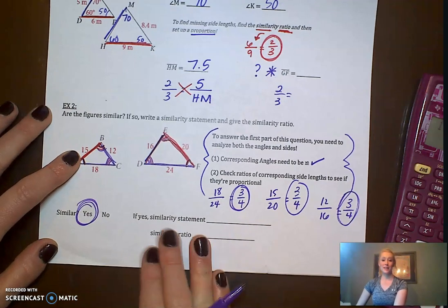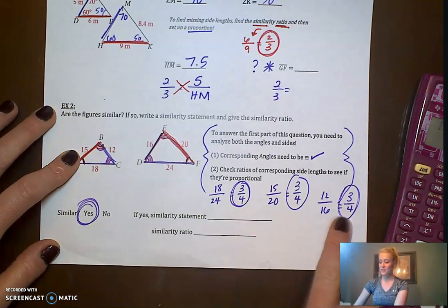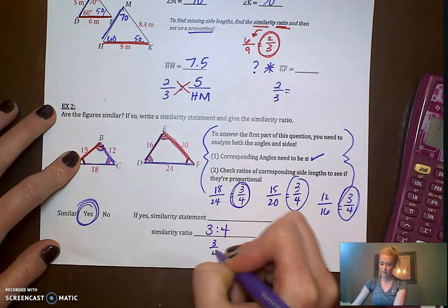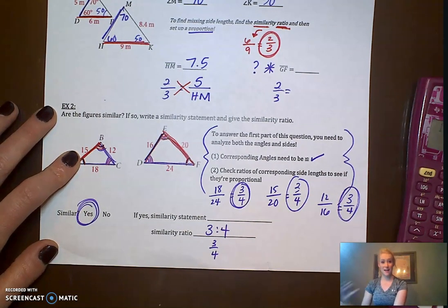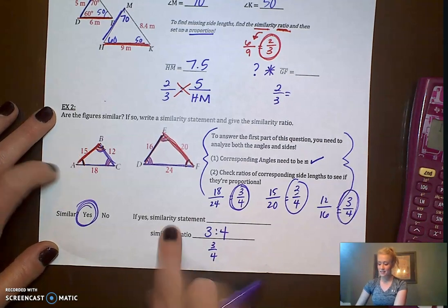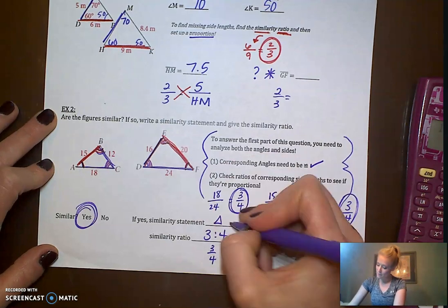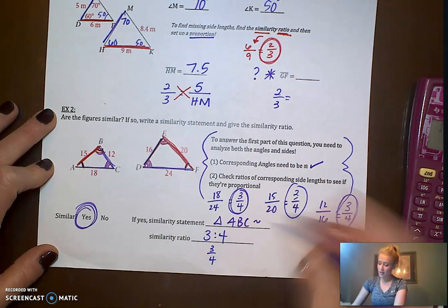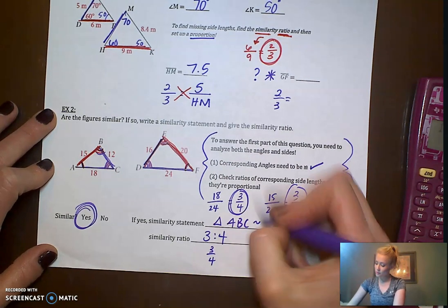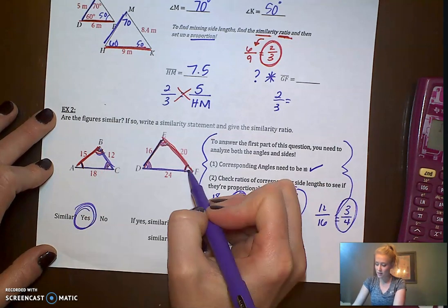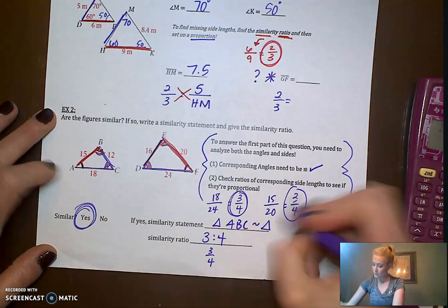So I'm going to write a similarity statement. The similarity ratio, guys, is just 3/4. You can write that a few different ways. It's just the fraction that I got every single time. The statement, I'm going to say like triangle ABC, watch your order, is similar to triangle, I went 1, 2, 3 marks, so FED.